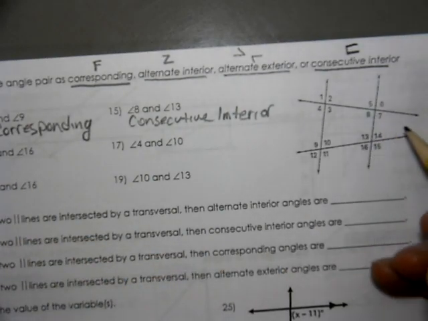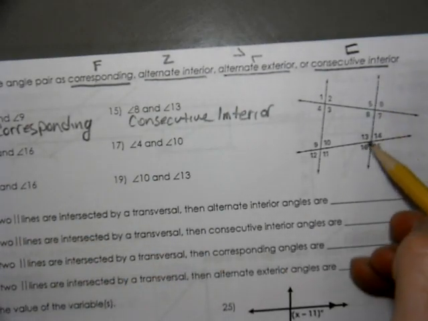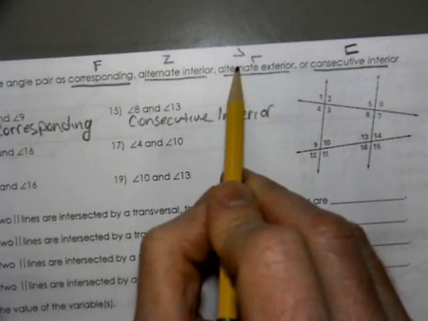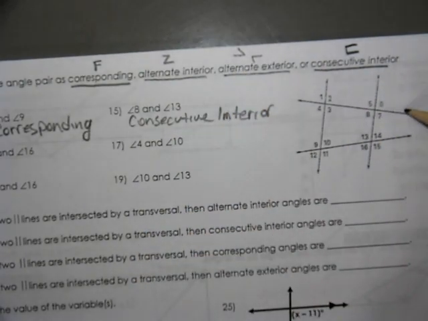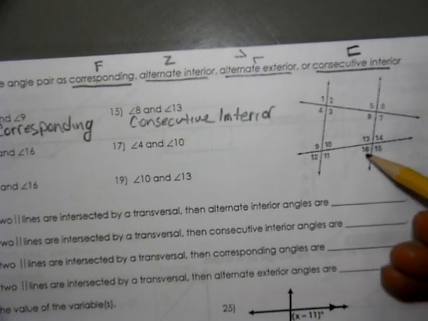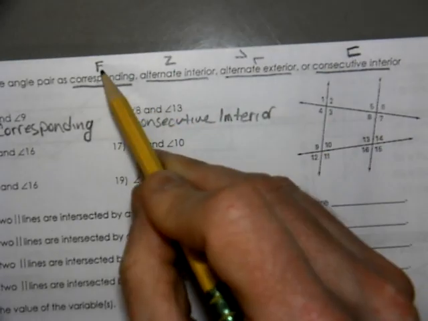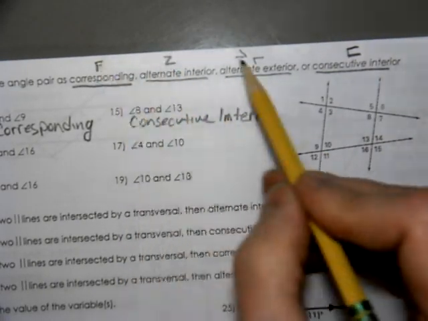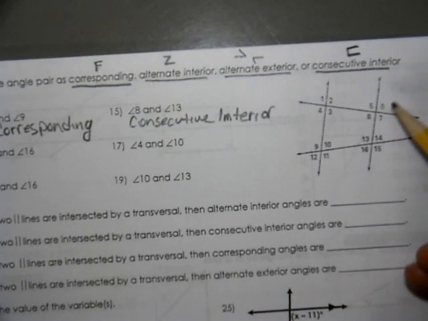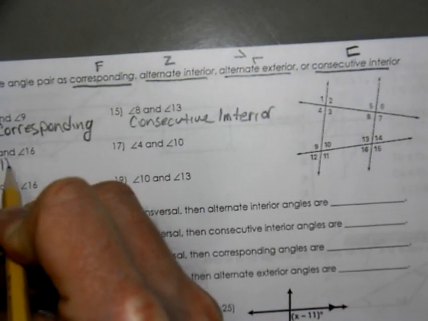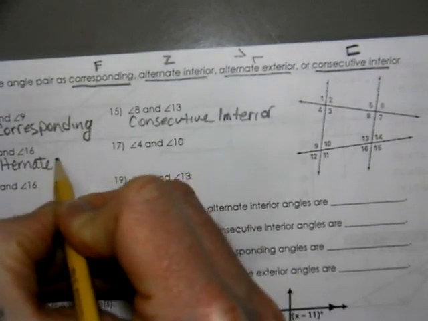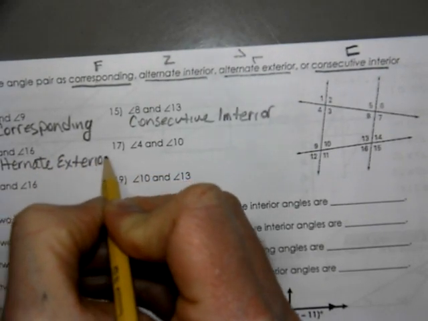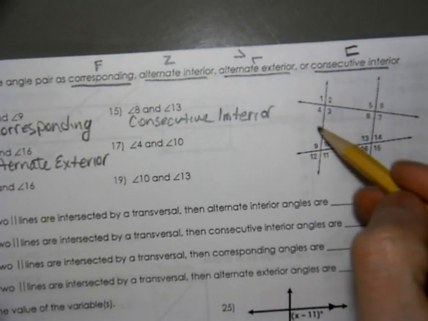6 and 16. This is looking a lot like our alternate exterior. They make this V shape up here. They make a different V shape down here. They're not touching like the other ones that seem to zigzag and overlap and so forth. Here, they're on the outside of your 2 lines on opposite sides of the transversal. Alternate exterior. 4 and 10.